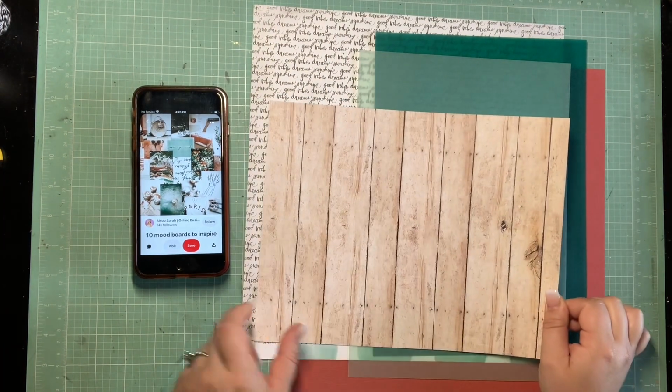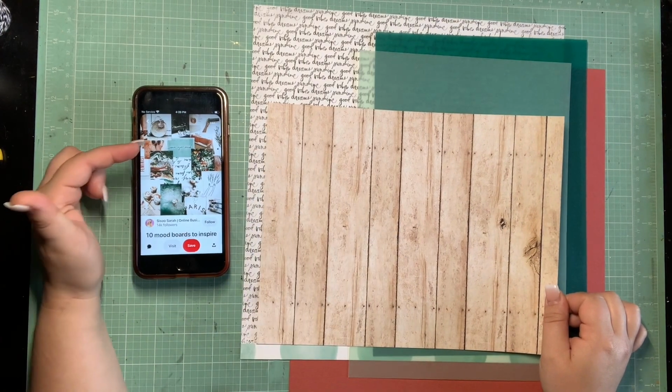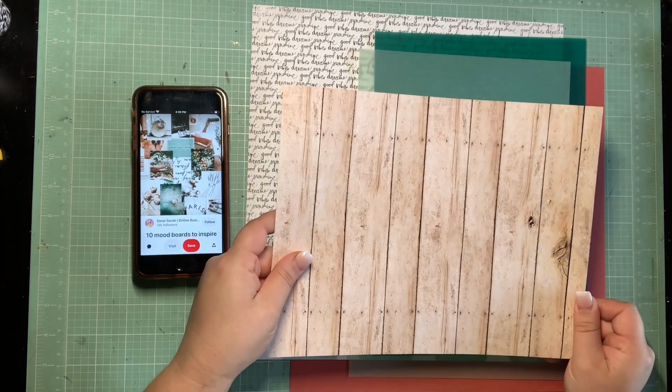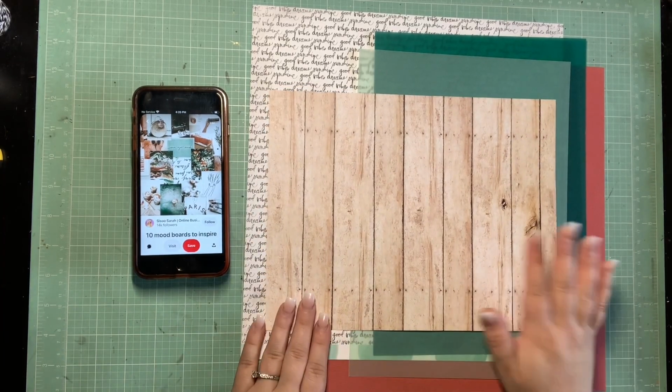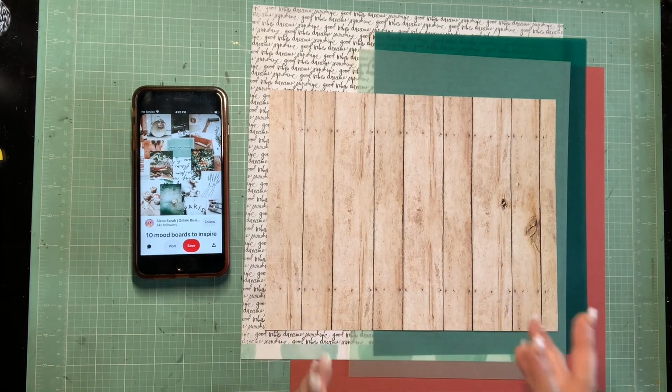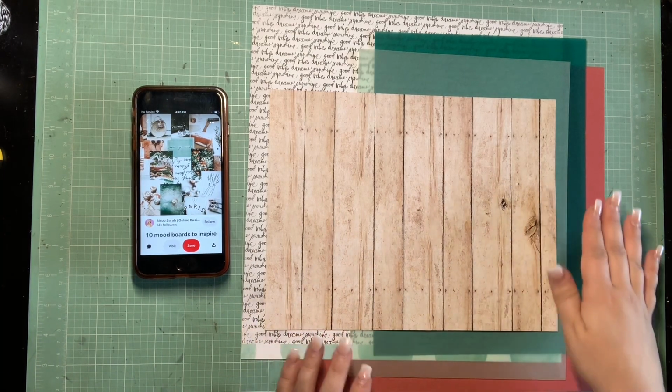I just pulled this one because I feel like this lighter tone is very similar to what's in the mood board, but if this isn't working or I need a larger sheet, I can always just pull one from my stash. So I'm gonna pull this for now. I like this introduction of a warmer, subtle pattern to break up some of the solid.